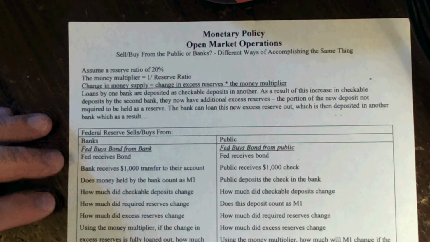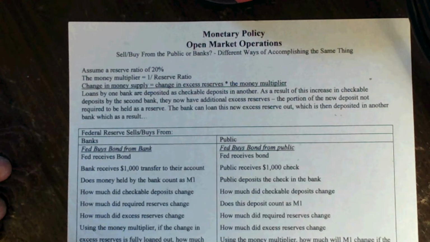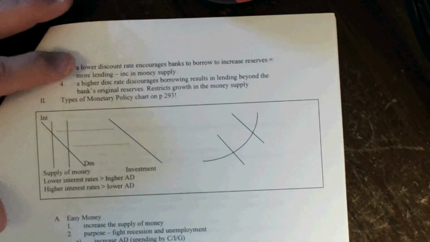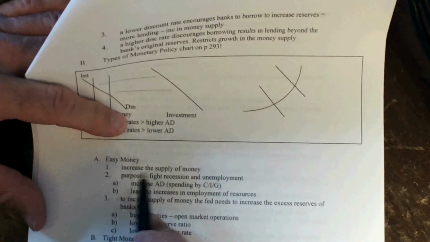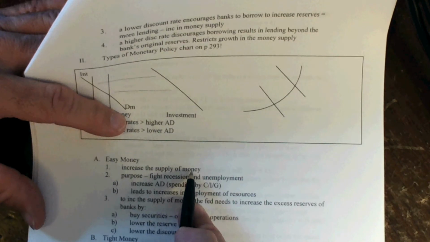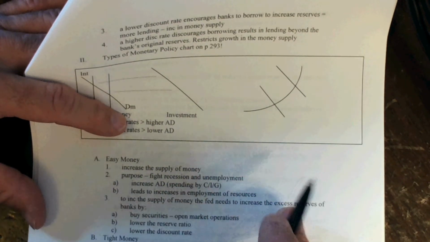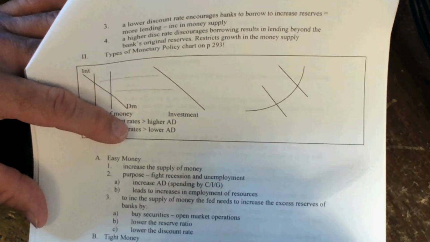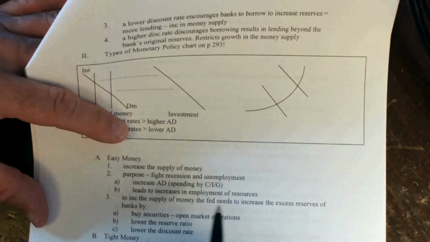We're now prepared to begin discussing monetary policy. And to do that, we're going to say that when the Federal Reserve increases the money supply by any one of the three tools of monetary policy, which we're going to see shortly, it's called easy money.